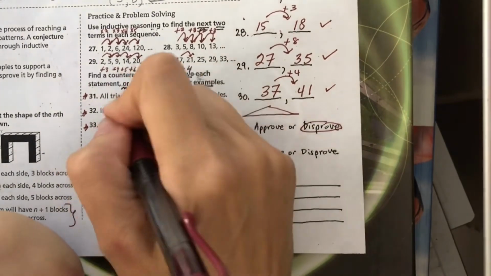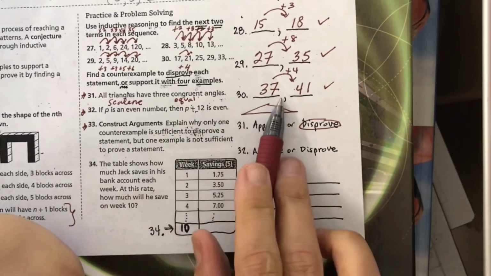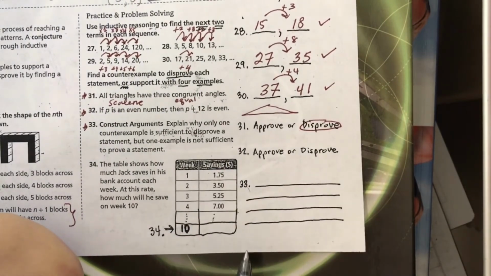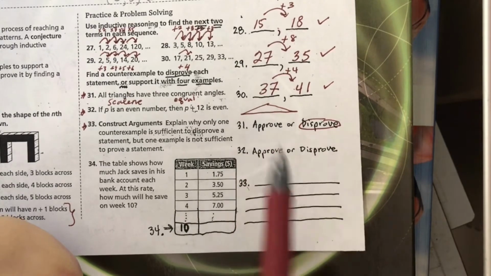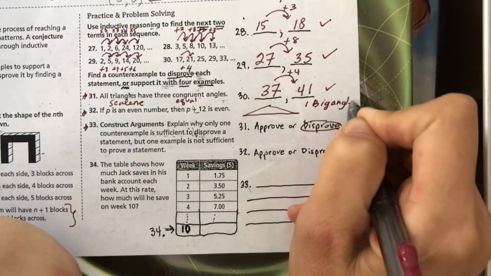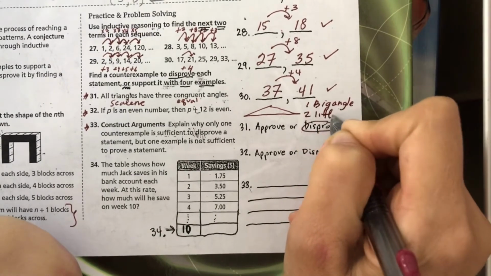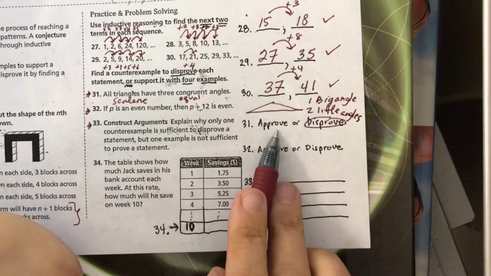In fact, we call scalene triangles triangles that have 3 different angles and 3 different sides. So that would be an example where there's 1 big angle and 2 little ones. And that's still a triangle.